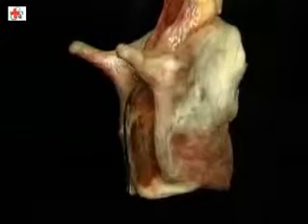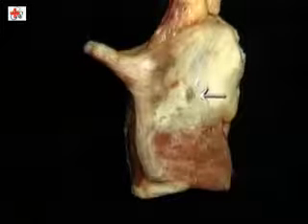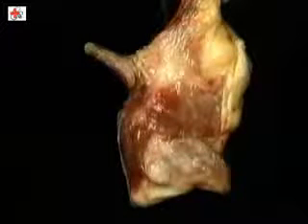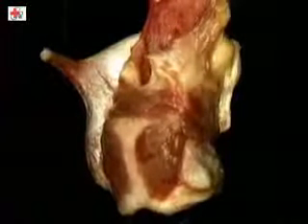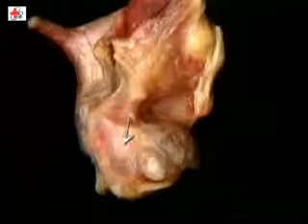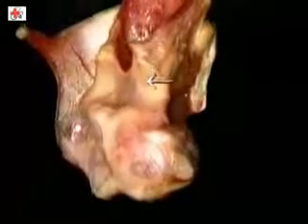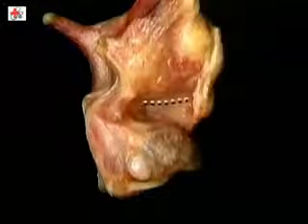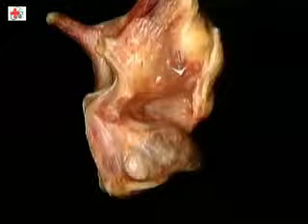To see the remaining muscles, we'll remove this half of the thyroid cartilage together with the cricothyroid muscle. Here are the internal laryngeal muscles. To begin understanding them, we'll take them all out of the picture for a moment. Here's the cricoid cartilage. Here's the arytenoid cartilage. Here's the conus elasticus. The vocal ligament is up here. This is the mucosa of the vestibule.